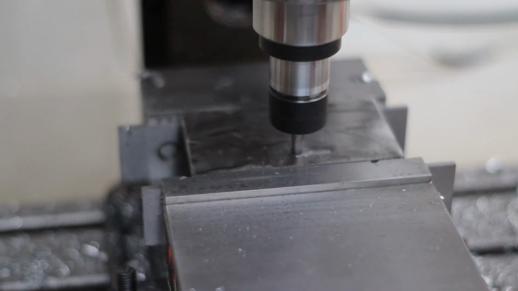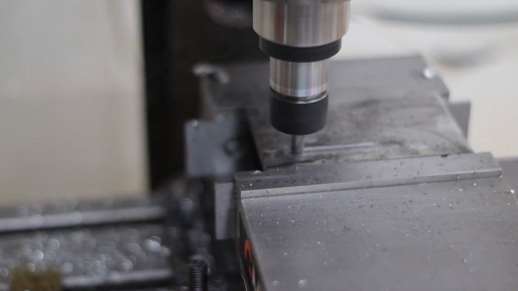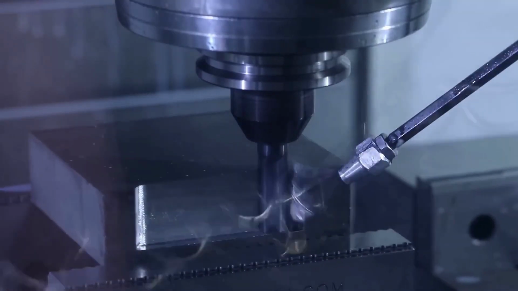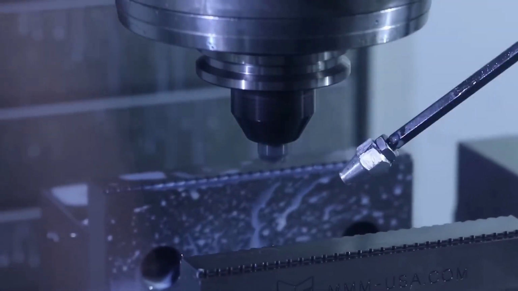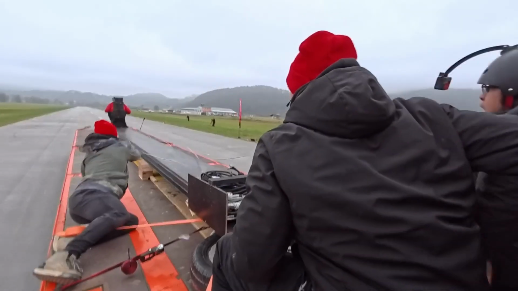Chip load too light? You're rubbing and not cutting. Heat is going to kill your tool from the inside out. Chip load too heavy? You're overloading the cutting edge and are going to start breaking stuff. Get your math right, and you should stick the landing every time.